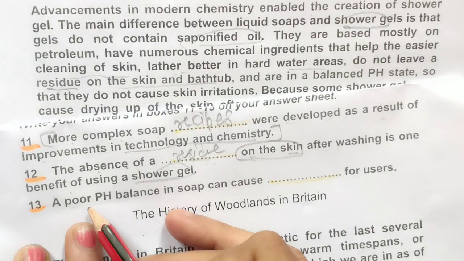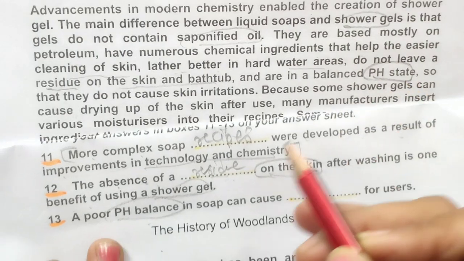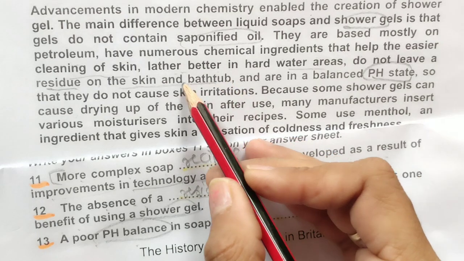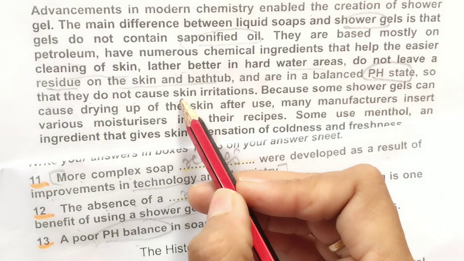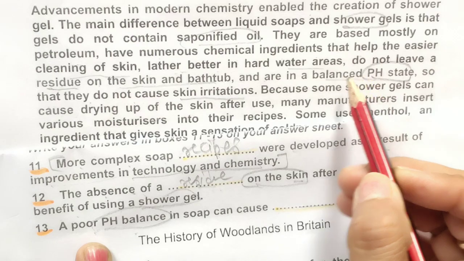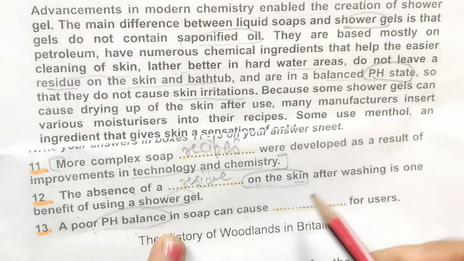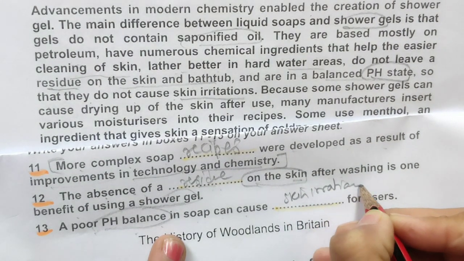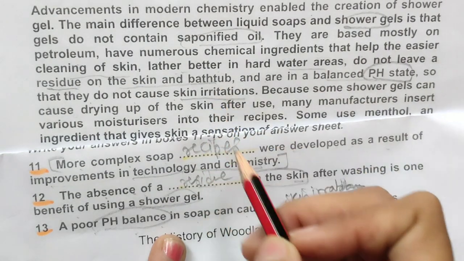Now 13th, a poor pH balance in soap can cause dash for users. Okay, they are in a balanced pH state, so they do not cause skin irritations. So a poor pH balance in soap can cause skin irritations. Just write the spelling whatever it is given. Thank you.